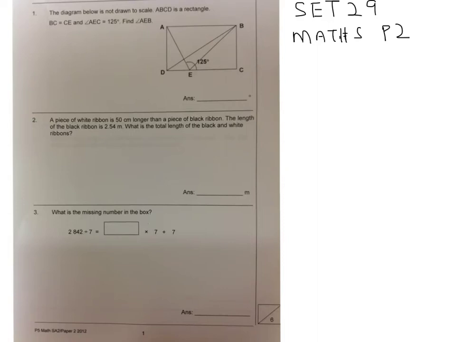Set 29 Max Paper 2. The diagram below is not drawn to scale. ABCD is a rectangle. BC equals CE. Alright, so we know that this is an isosceles triangle, BCE. Angle AEC is 125 degrees. Find angle AEB.